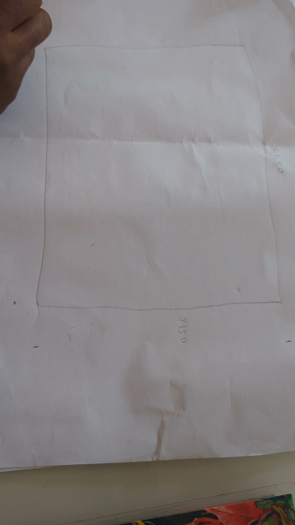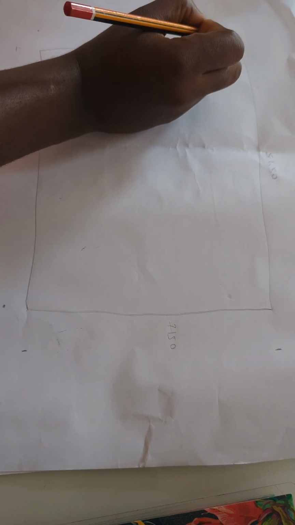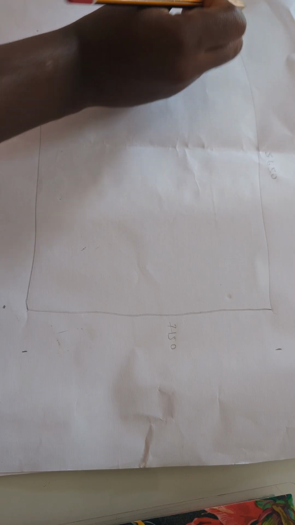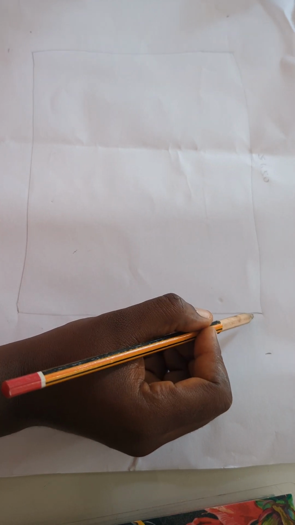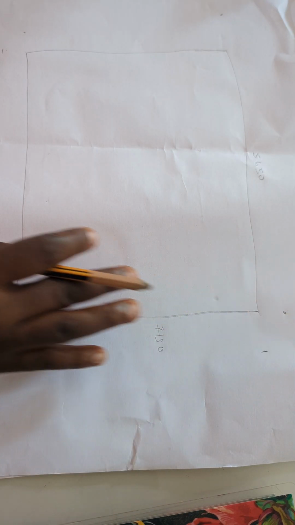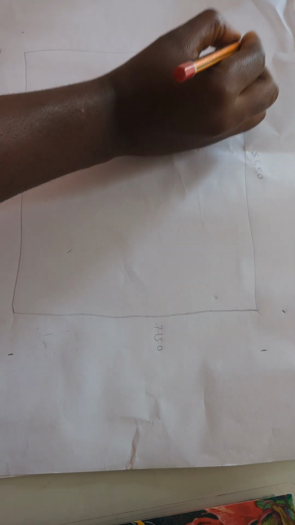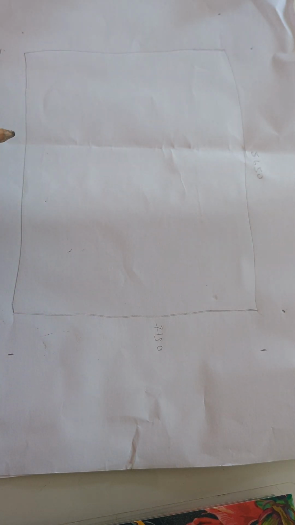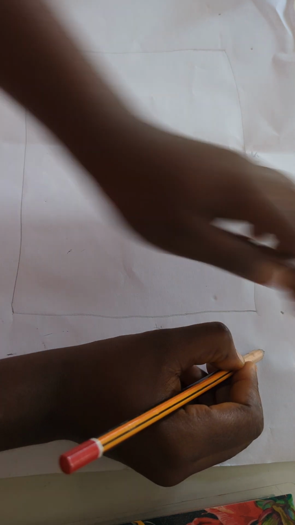From this edge, I'm going 1 meter off. And from this edge, I'm going 1 meter to the top. I want to connect all the 1 meters together, okay? We call it offset. You are offsetting back. This is where we are going to put our profile, okay?